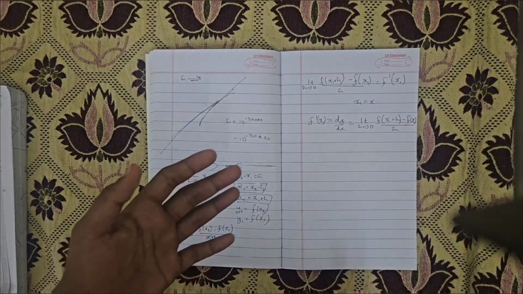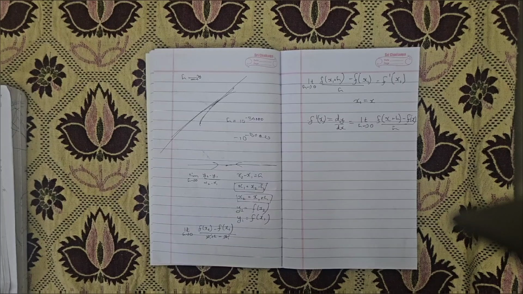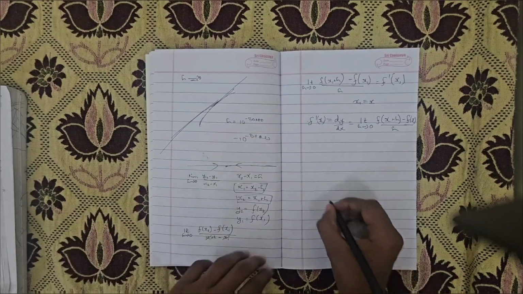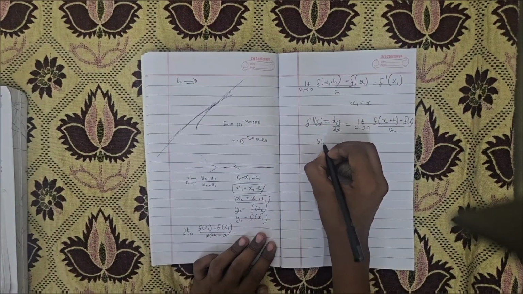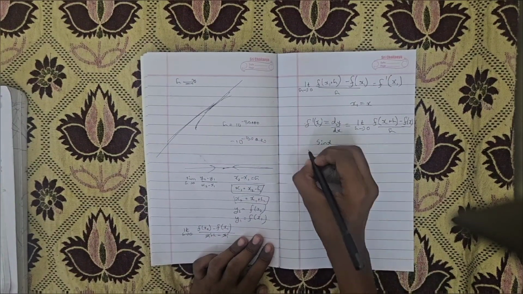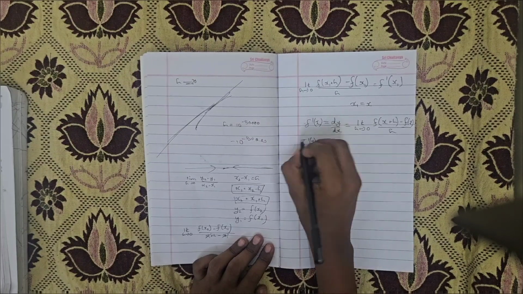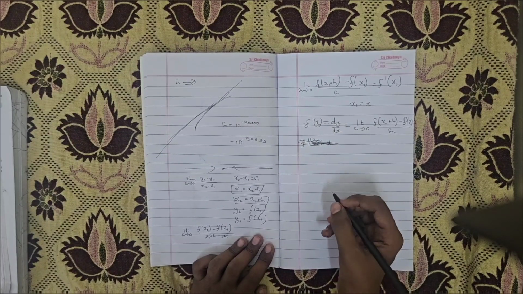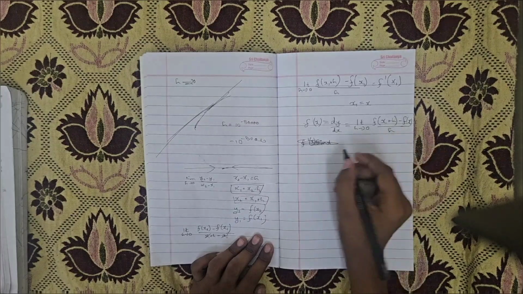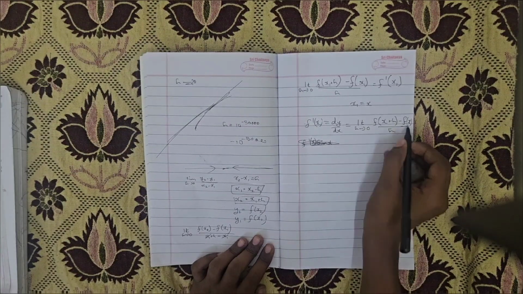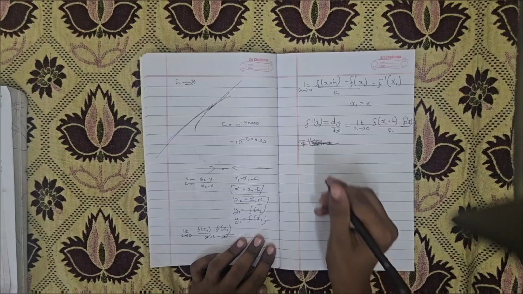And this is how differentiation works. Now we can take any function. For example, I'm taking sine of x, and what's the differentiation of sine of x? We should just put sine of x in this formula, so we get something.